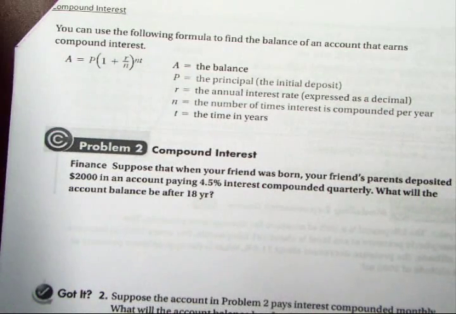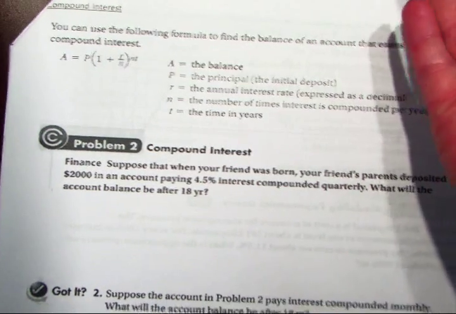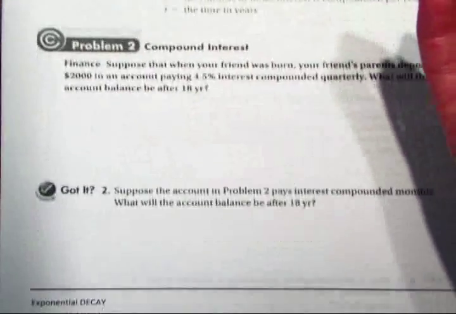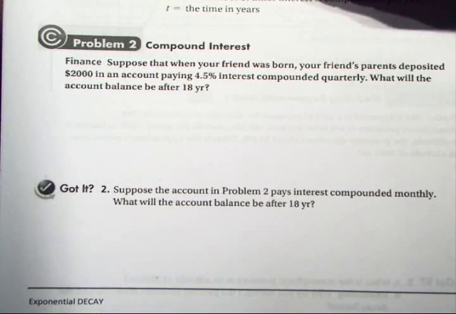Compound interest uses this idea, okay? If you've ever heard of compound interest, how can I explain it? You know, I'm going to explain in the next video because this video is long enough.